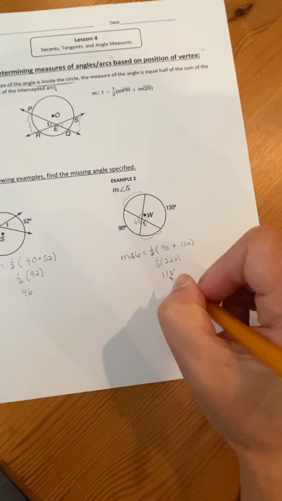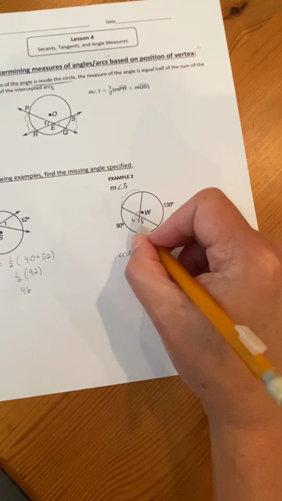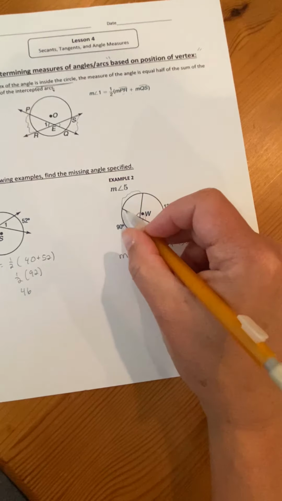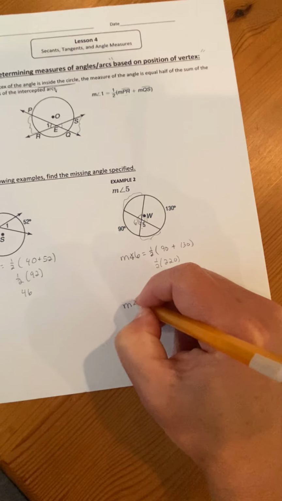Now that is not the end of the problem. That's the measure of angle 6. How do the measures of angles 5 and 6 relate to each other? Well, they're adjacent angles on a straight line, which means they add together to be 180 degrees.